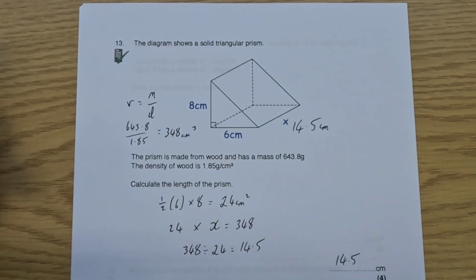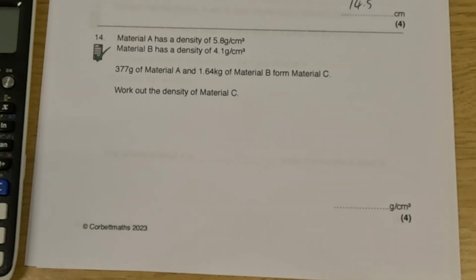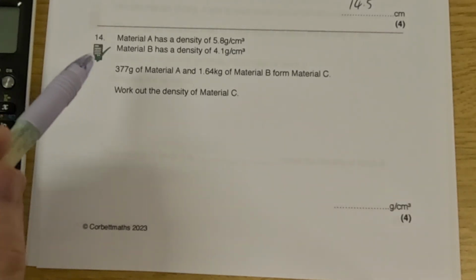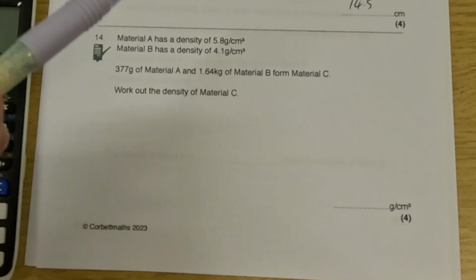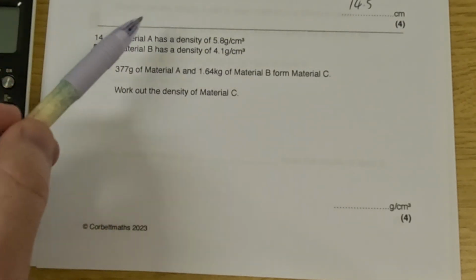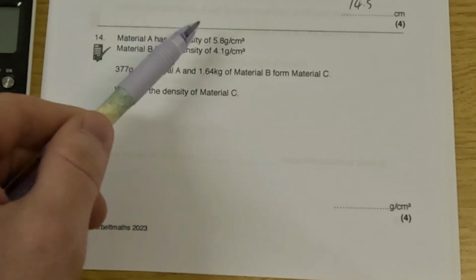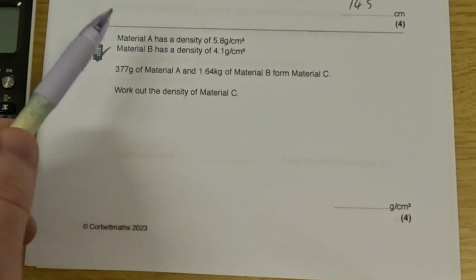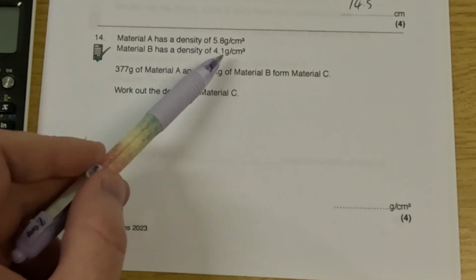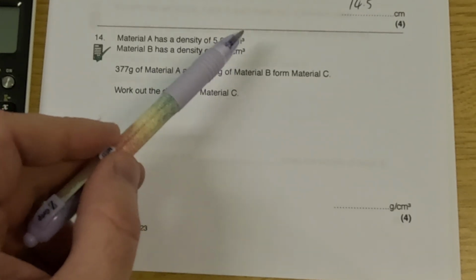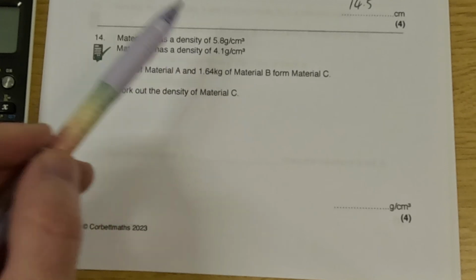Okay, let's have a look at our next question, question number 14. Question number 14 says, material A has got a density of 5.8 grams per centimeter cubed. So every centimeter cubed of material A has got a mass of 5.8 grams. And material B has got a density of 4.1 grams per centimeter cubed. So every centimeter cubed of material B has got a mass of 4.1 grams.